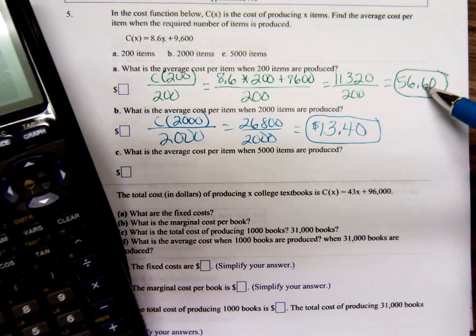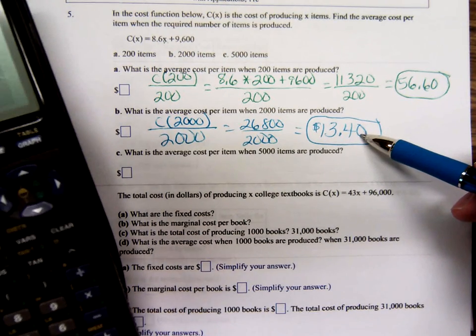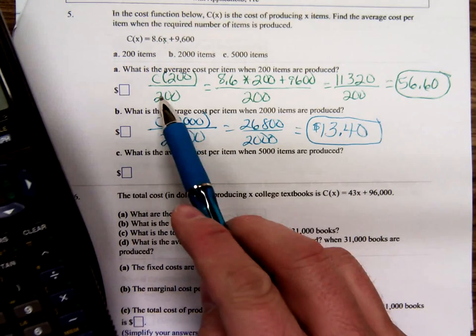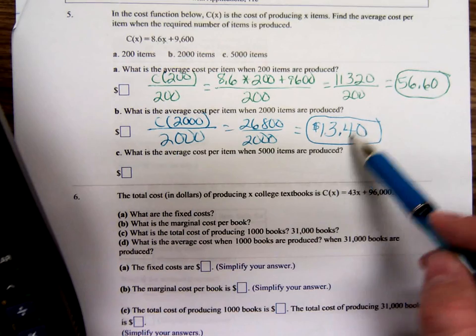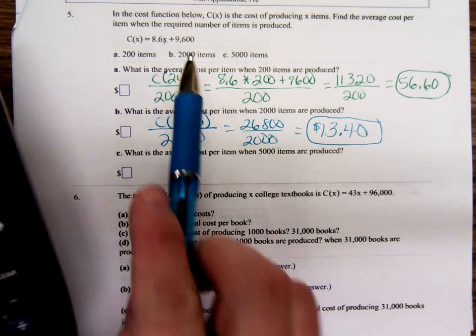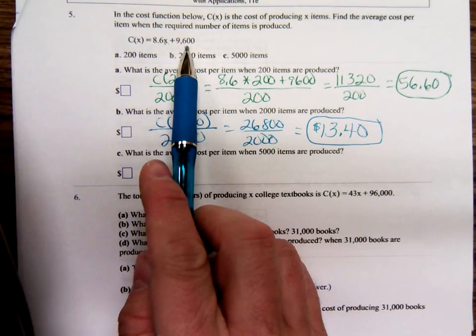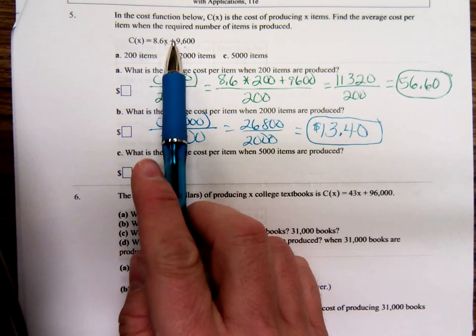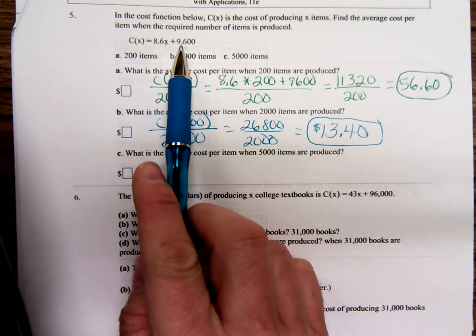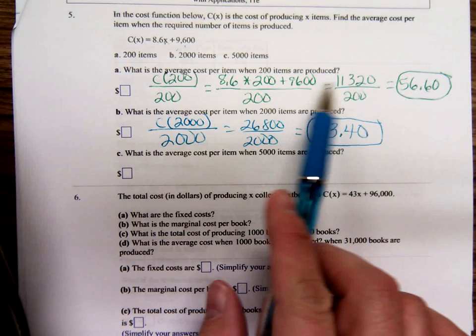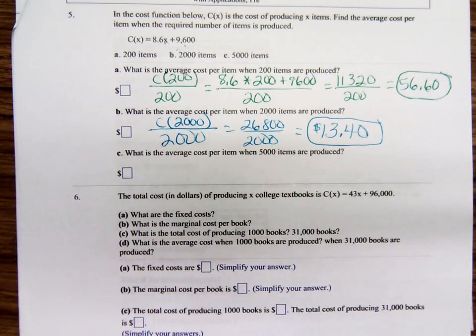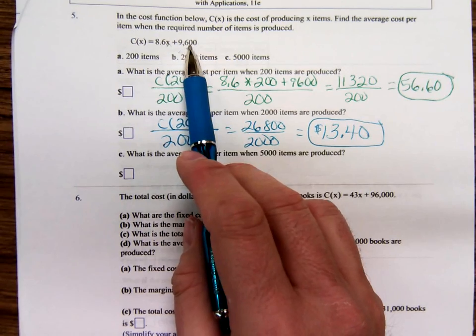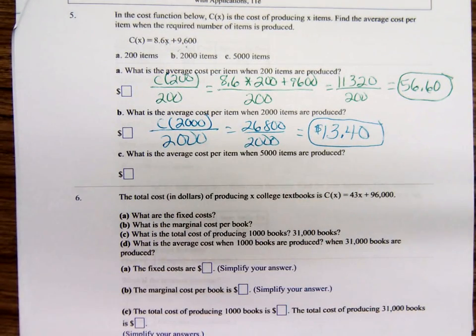56.6 to 13.4. So it looks like the more items that are produced, the lower the average cost per item. And that's correct, because when you're only producing a few items, this 9,600 fixed cost is an awful big chunk of the total cost. But the more items you produce, that 9,600 becomes less significant. So let's see what this one's going to be.